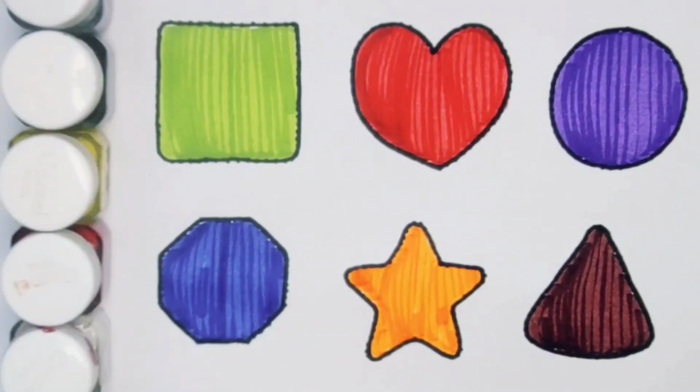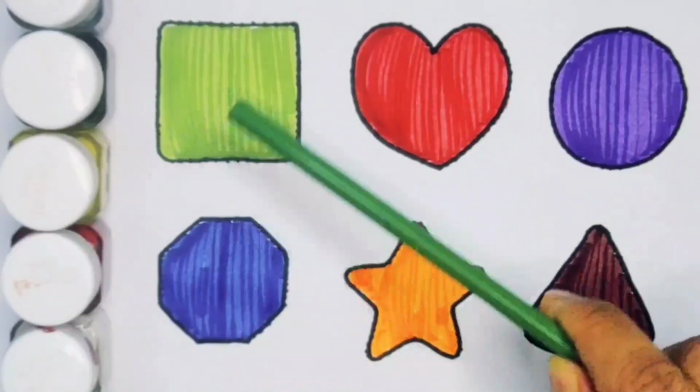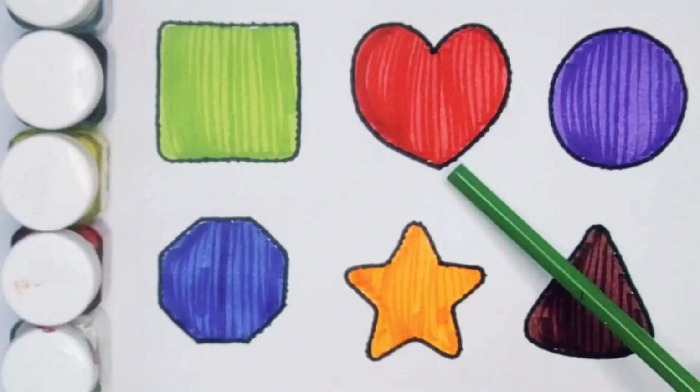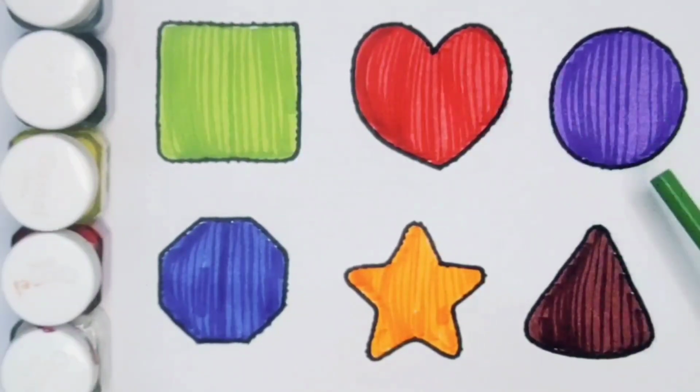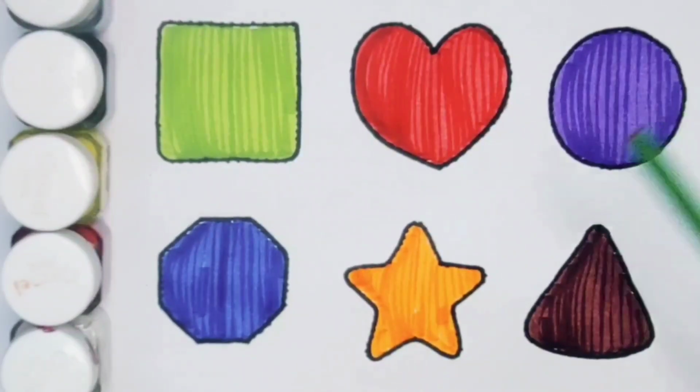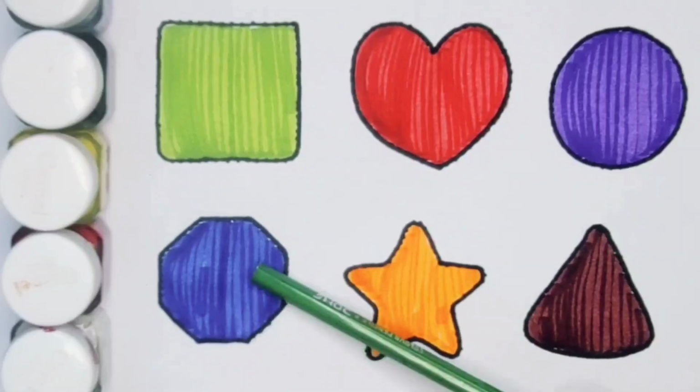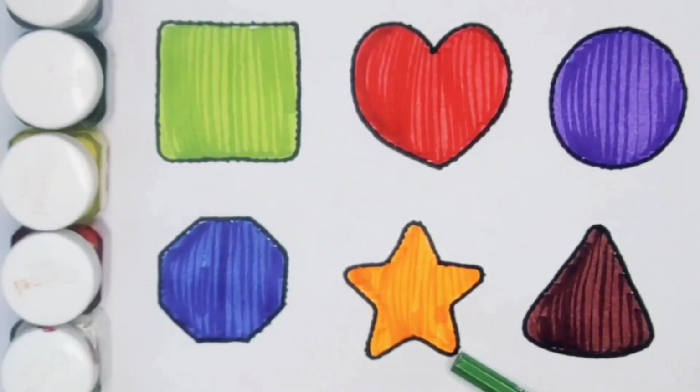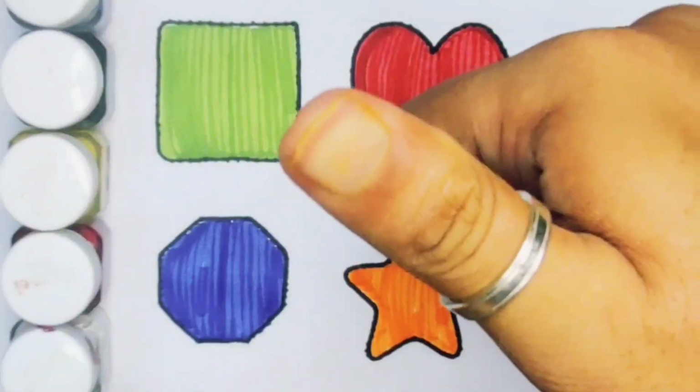What we learn? We learn green color, square, red color, heart, purple color, circle, blue color, decagon, orange color, star, chocolate color, triangle.